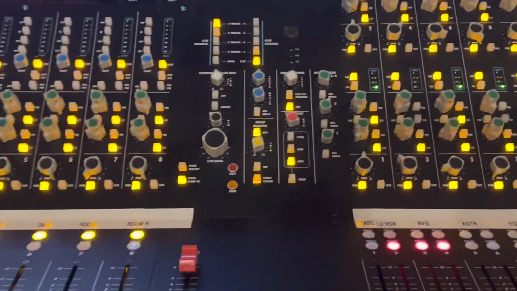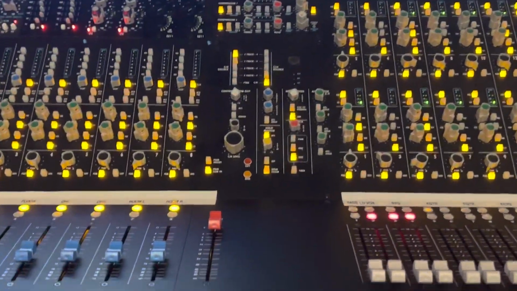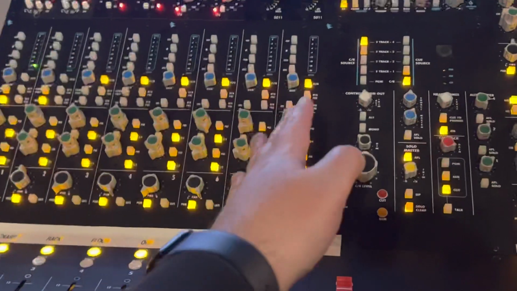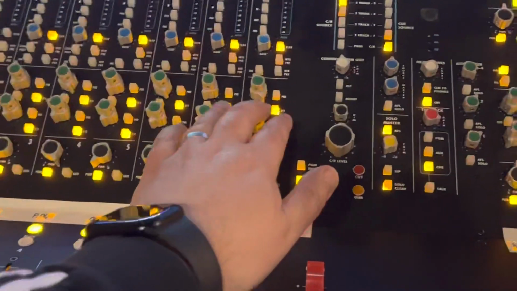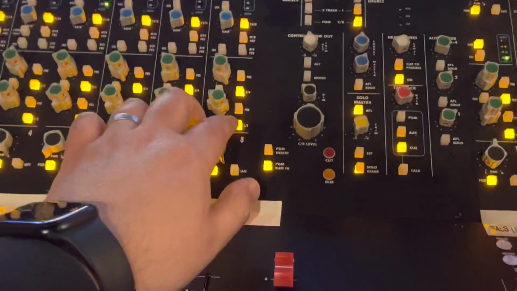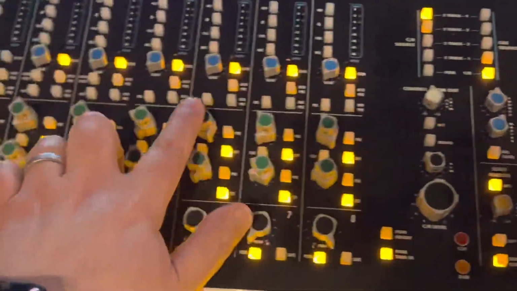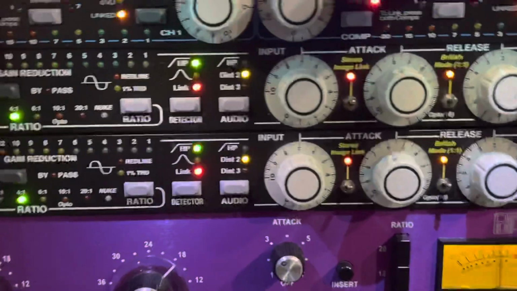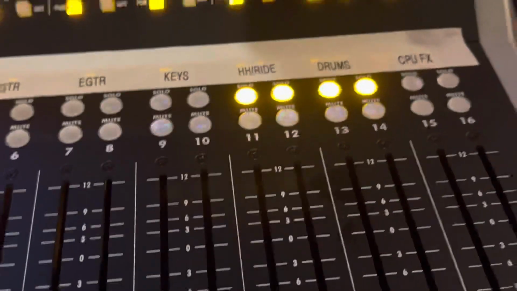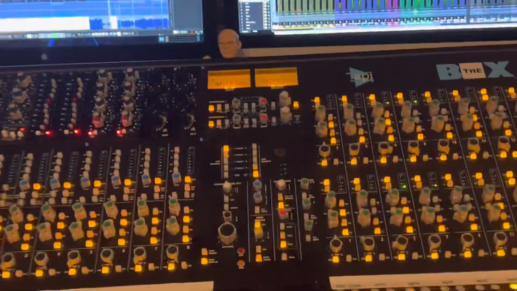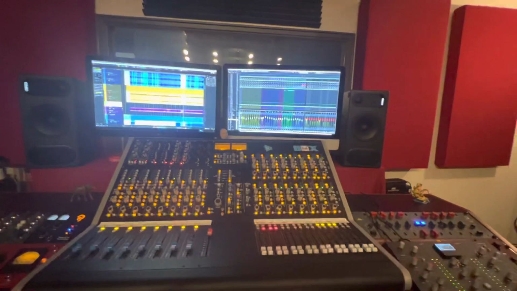And again, just like an analog kit, I'm creating a drum bus off of the stereo aux 3.4, sending that to the distressors and bringing that back here as a parallel drum thing. It's just great.